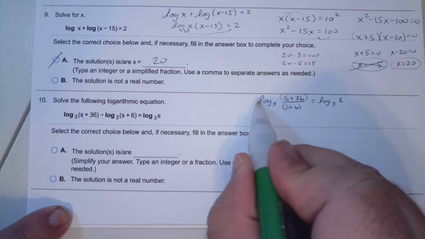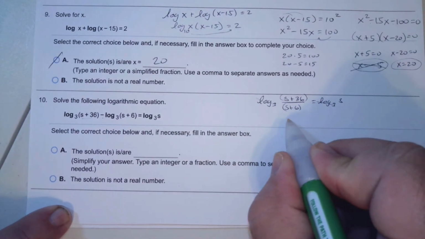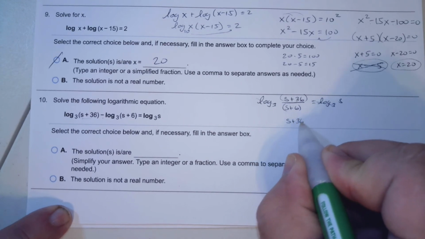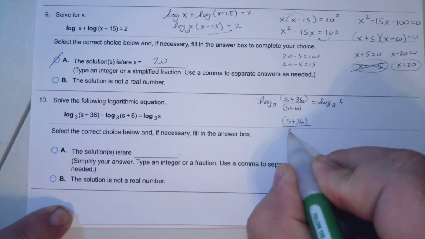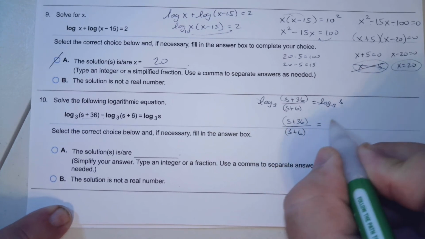Since the logs are the same, all I need is what's inside there. So we have s plus 36 over s plus 6 equals s.